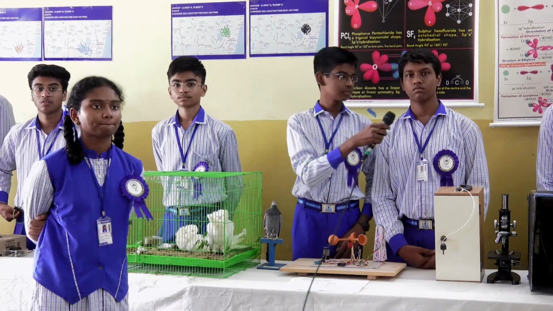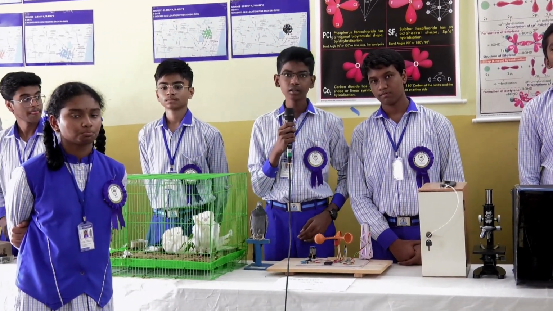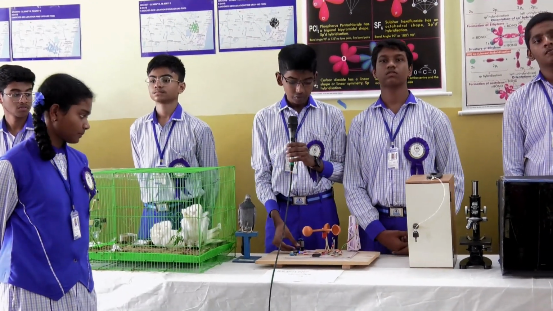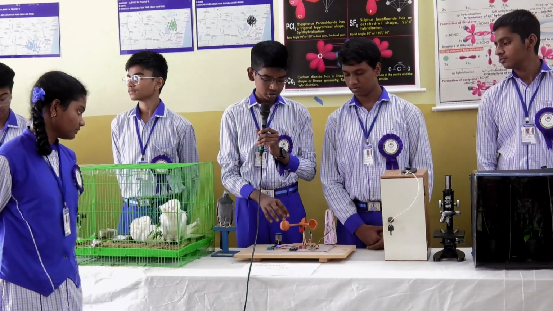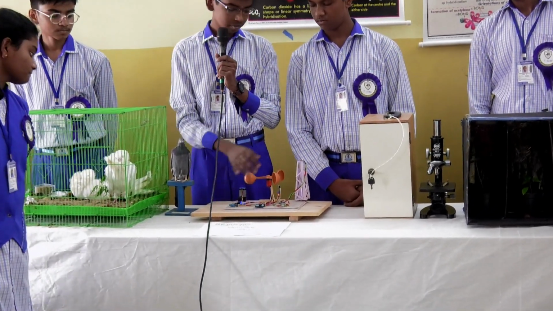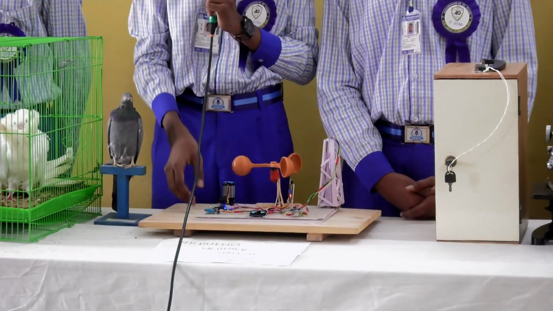I am Logachandra. I am Balakrishnan. We both are from class 11A. We have created a weather station called Arduino Weather Station, which detects the wind speed, temperature and humidity, and the coordinates where the landslide will occur.